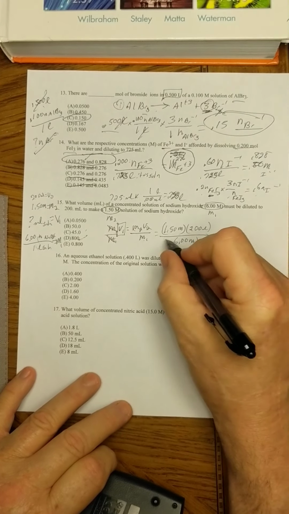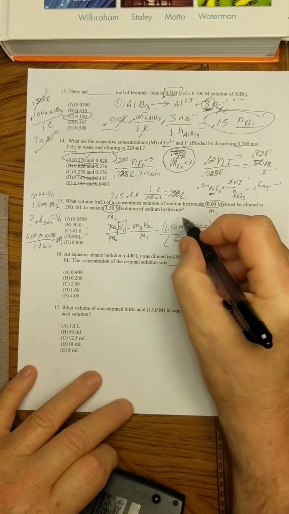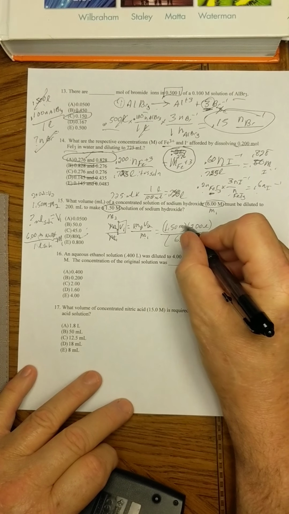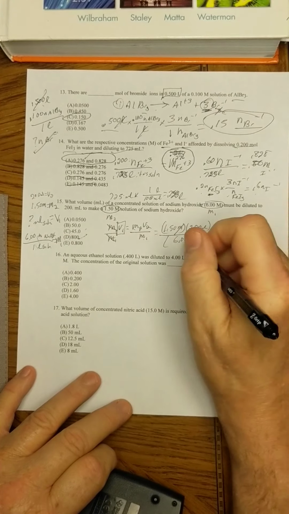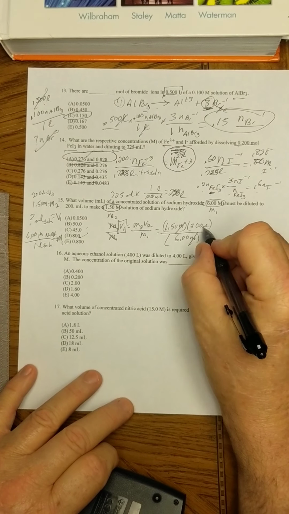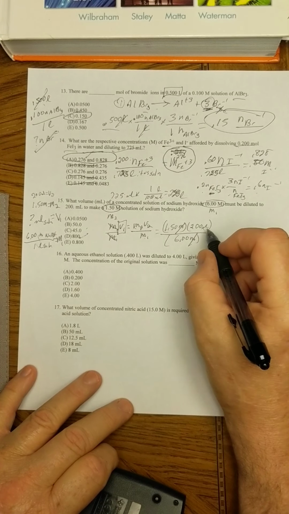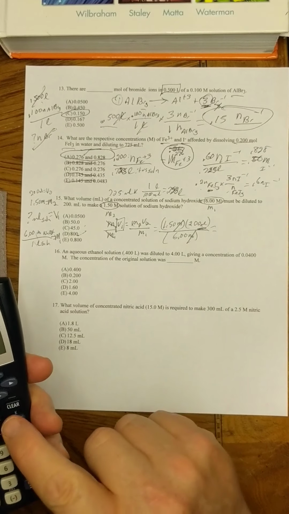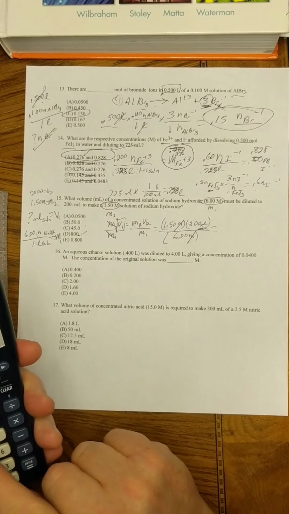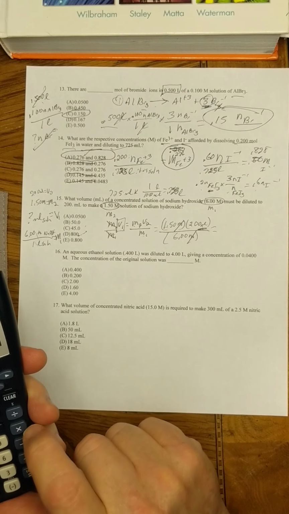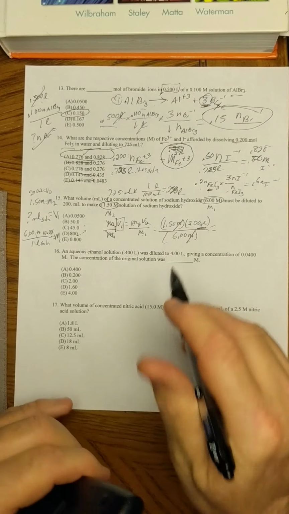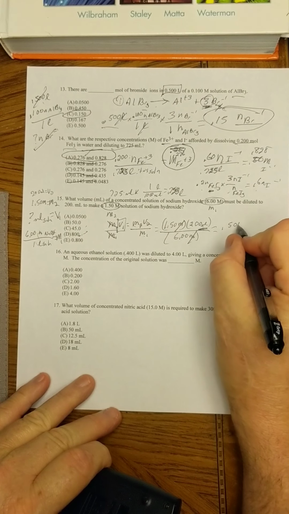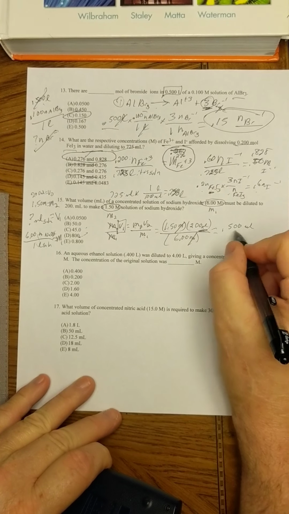Now what you can see is you don't have to define molarity because you're not really using it as a conversion factor. The big M will just cancel out. You don't have to convert milliliters to liters, because if I put milliliters in, I get milliliters out. So 1.5 times 2 divided by 6 is 0.5, and the answer will be milliliters.